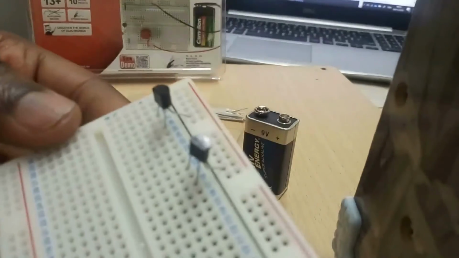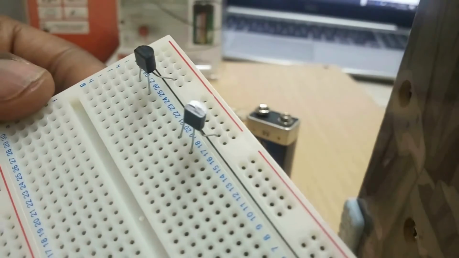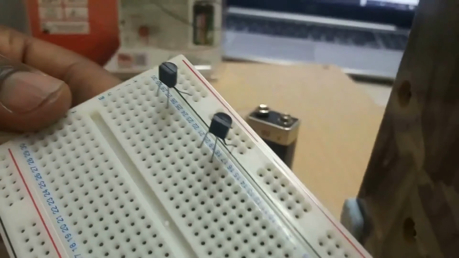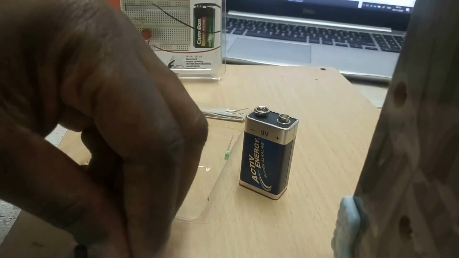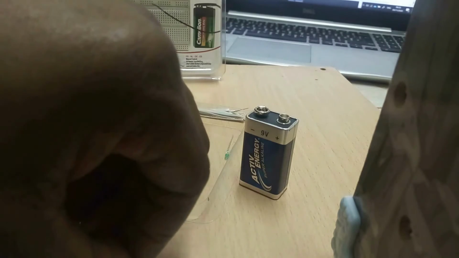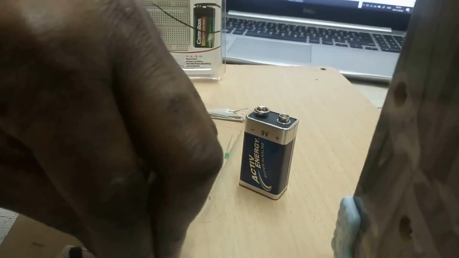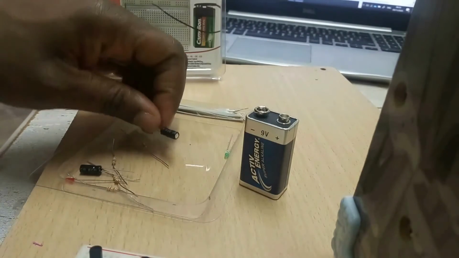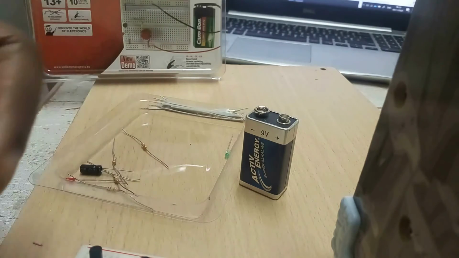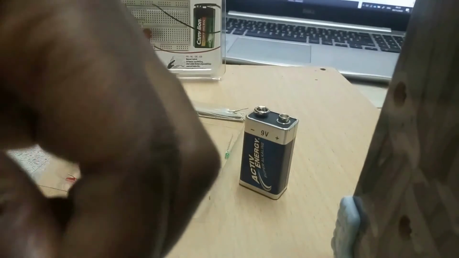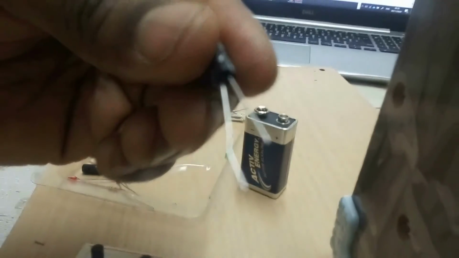So I've just done the two of them. You can see how they are connected. Right, that's fine. So quickly, I want to connect my capacitors. Now that's the capacitor. The first one is connected to the other one.